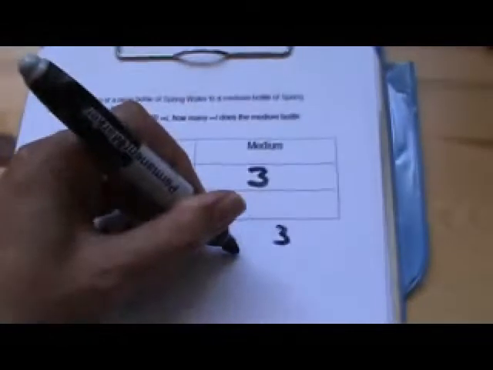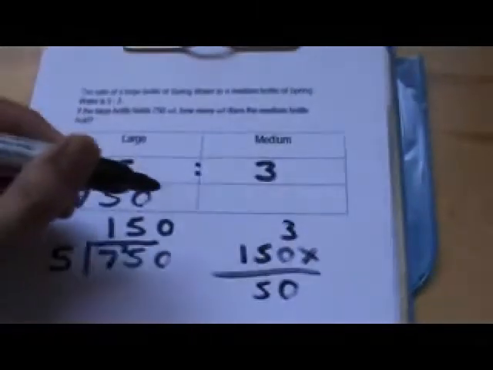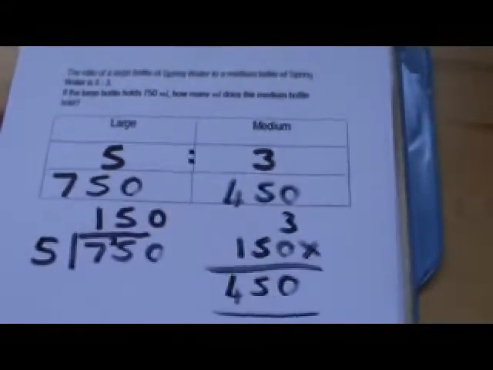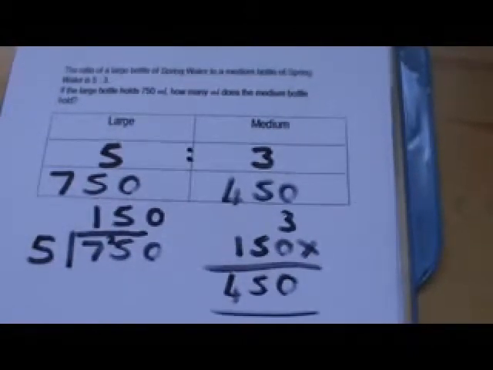So the answer, the number that goes here, has got to be 3 times 150. So 3 times 150, 3 5s are 15, 3 1s are 3, plus the 1 we've carried is 4, gives us 450. So the size of the medium bottle is 450 millilitres. That's our answer.